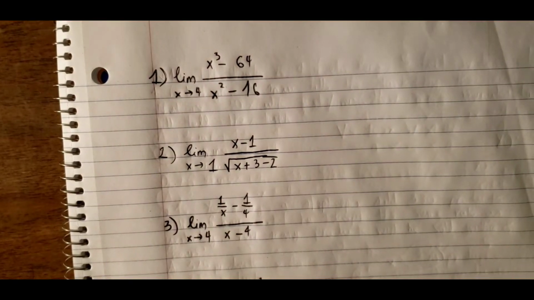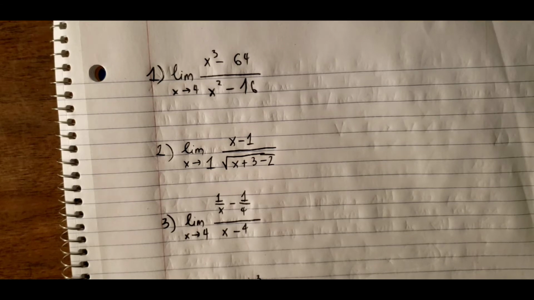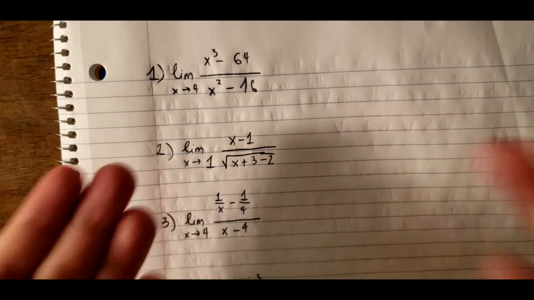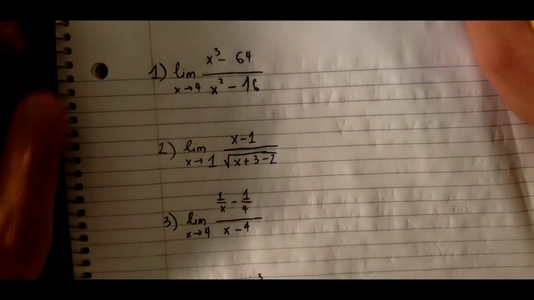Hello everybody, today I will show the technique of how to do basic limits. This is Calculus number 1, and we need to learn how to do the limit here.